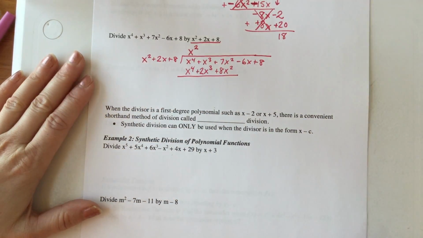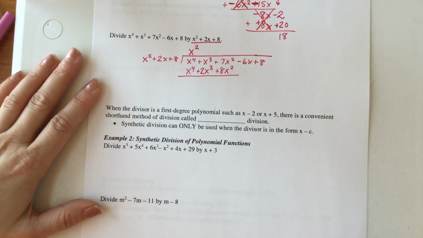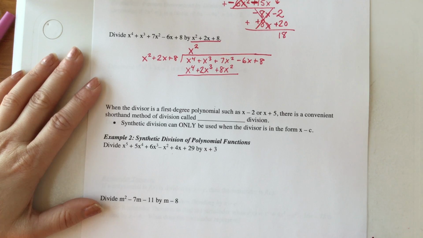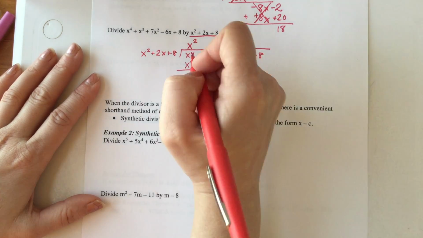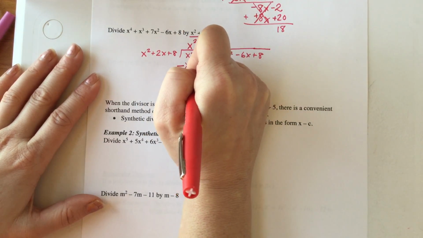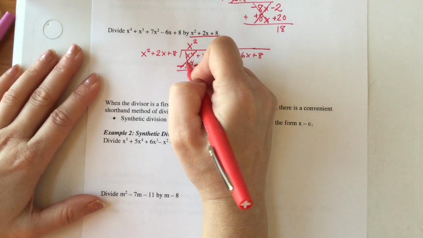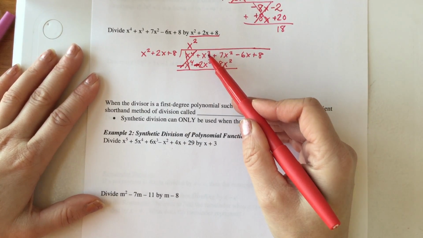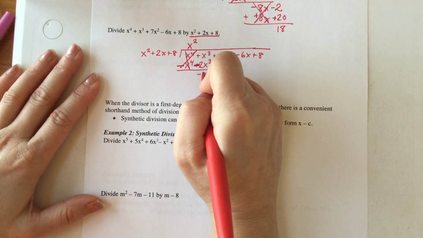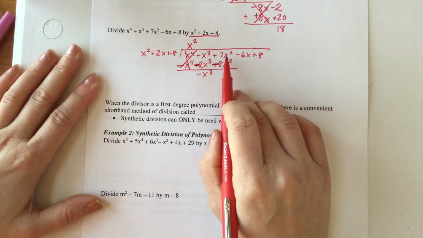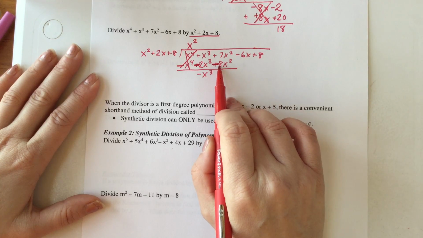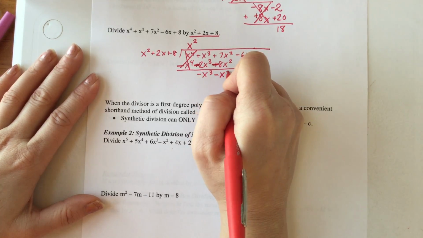Now the same thing, I have to cancel the first term. In order to do that, I need to change all of the signs of the second row. This becomes negative, this becomes negative, this becomes negative. This cancels. 1x cubed minus 2x cubed is a negative x cubed. 7x squared minus 8x squared is a negative x squared.